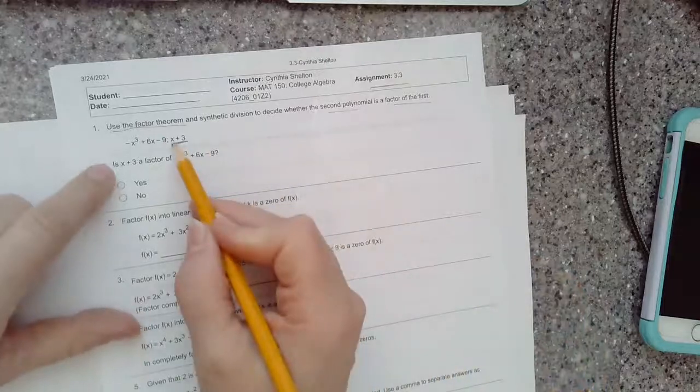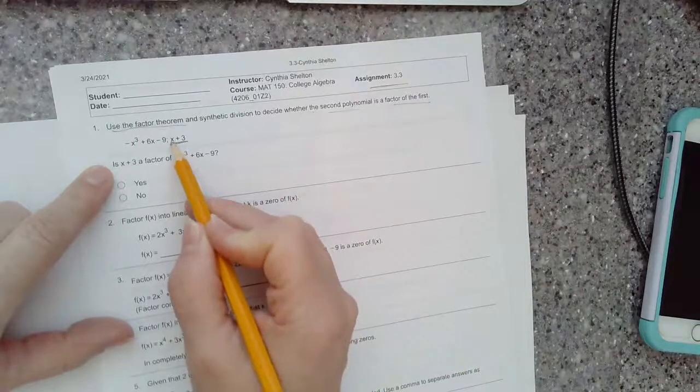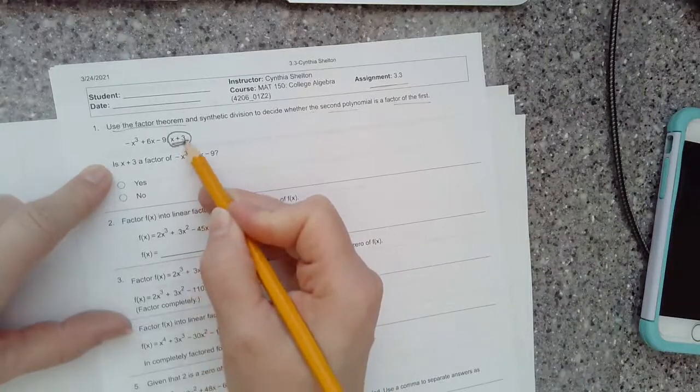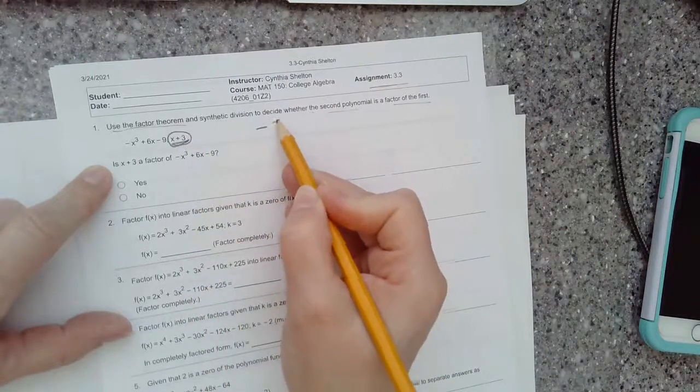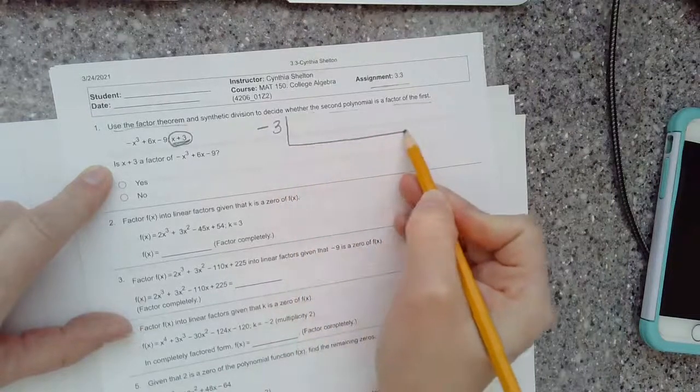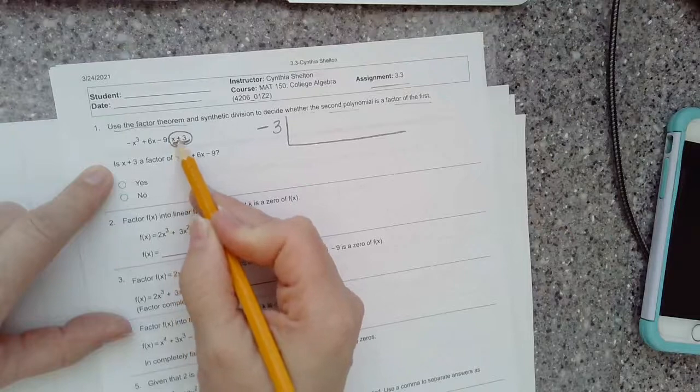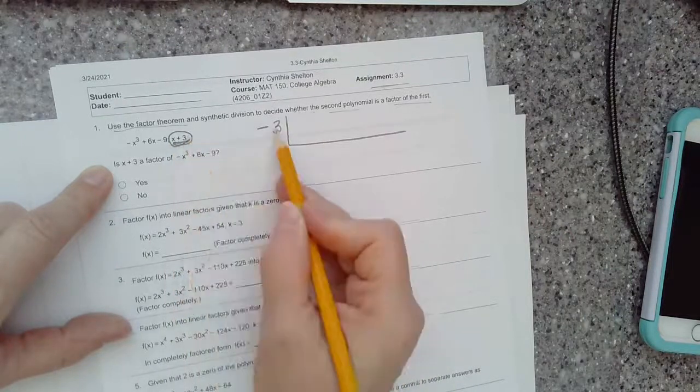So we accomplish a lot of things with synthetic division. The second polynomial, x plus 3, is in polynomial form, so we want to change the sign to -3. That's called the k value of the synthetic division. When x has a plus or minus a number with it, we always change the sign.